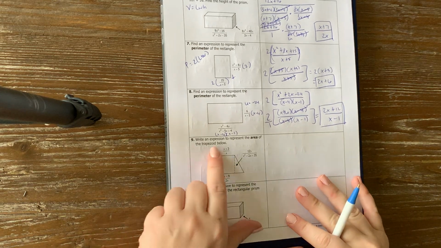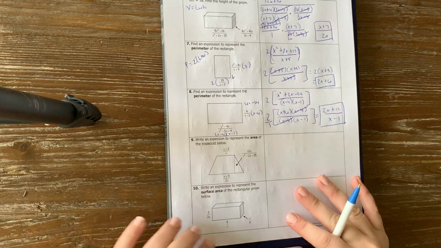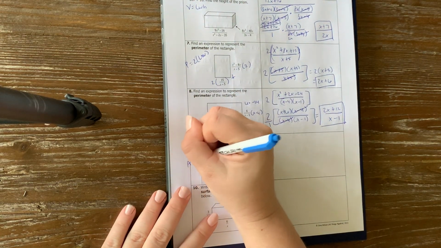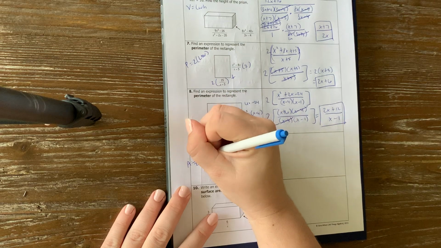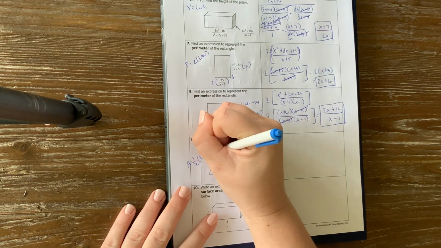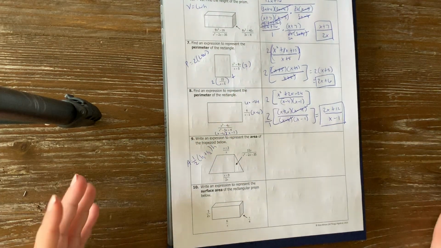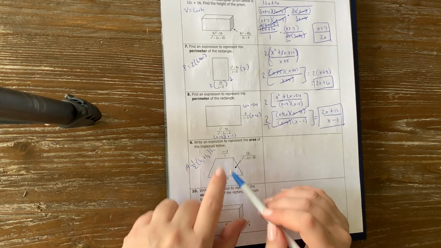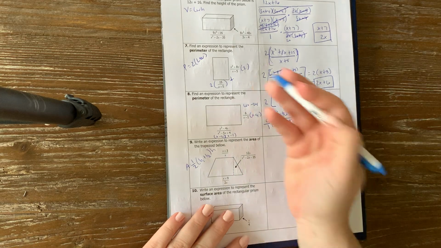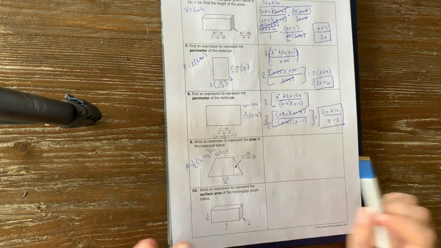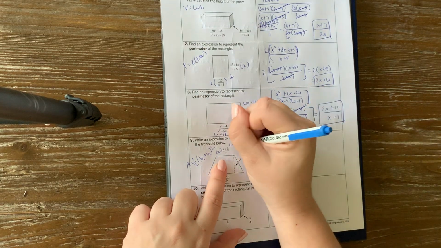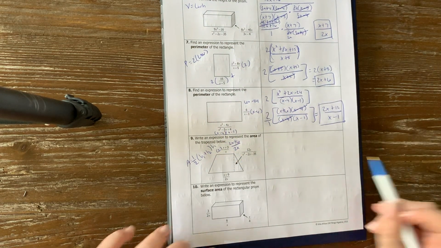Okay, on number 9, write an expression to represent the area of the trapezoid below. Well, the area formula of a trapezoid is 1/2 times base 1 plus base 2 times the height. Okay, so we are adding the two bases here together. So that means this one right here, we need to multiply times a 2. So that turns into 2x plus 6 over 2x.